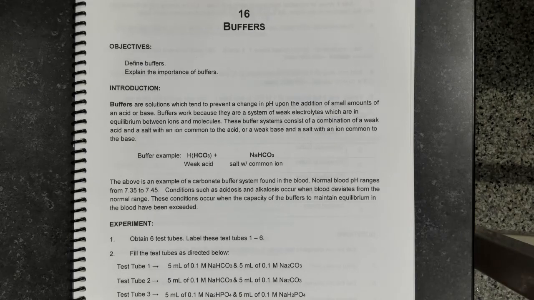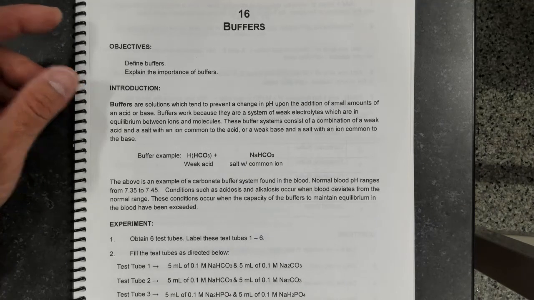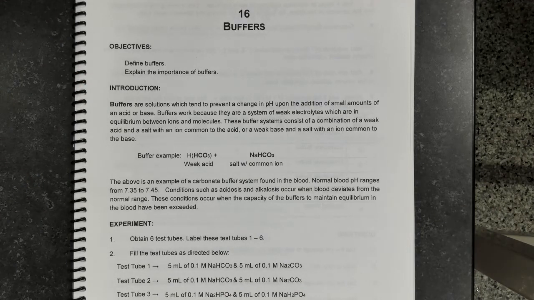In our conversation today, we're going to learn about buffers. These are the solutions that prevent the change of pH when small amounts of acid or base are added to that solution. They work because they are the system of either a weak base and its conjugate acid or a weak acid and its conjugate base in the form of a salt.